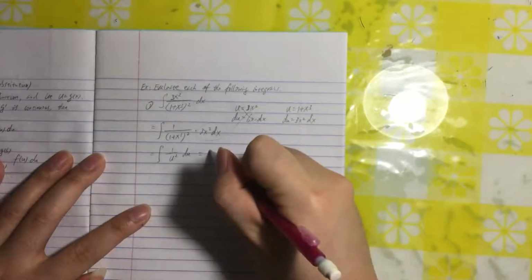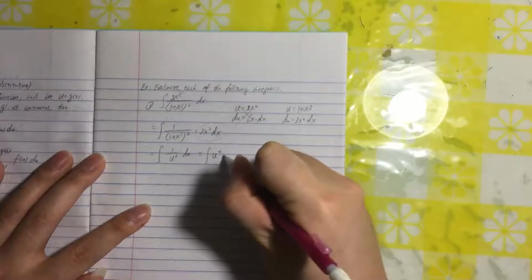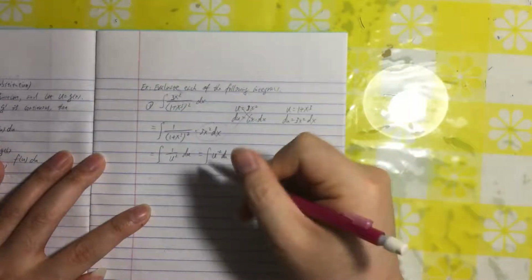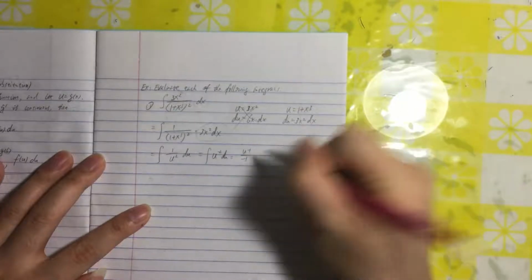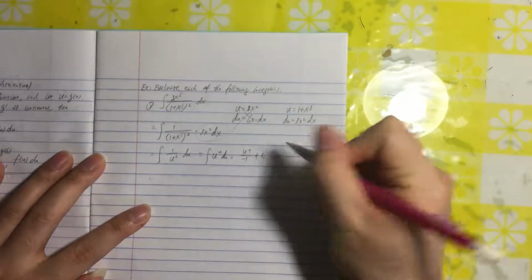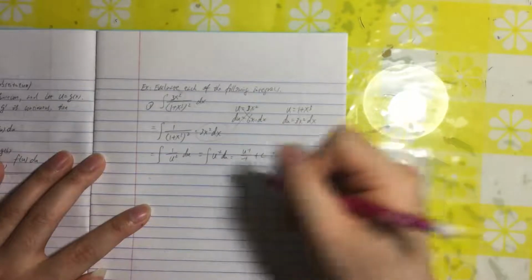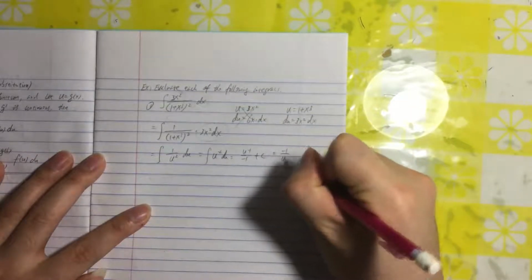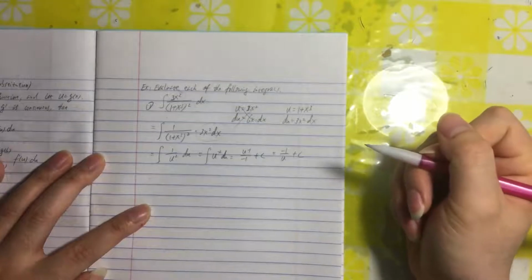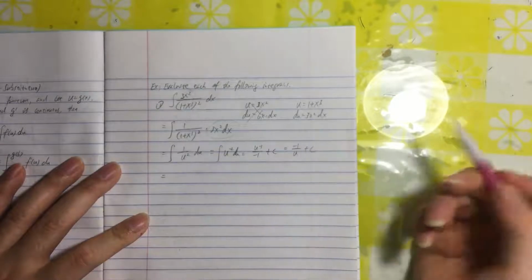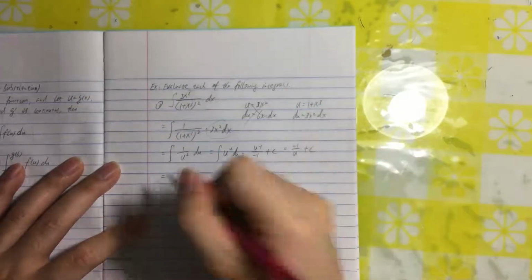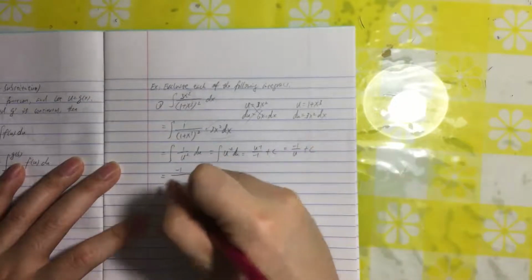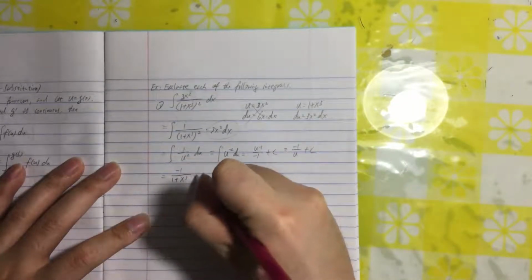1 over u squared can be rewritten as u raised to negative 2 du. Then take the antiderivative using the power rule. Add 1 to the exponent, divide by the new exponent, and add c. U raised to negative 1 over negative 1 can be rewritten as negative 1 over u plus c. Then for the final answer, replace u with 1 plus x cubed. For the final answer, we can't have u here. We must write it in terms of x. So we get negative 1 over 1 plus x cubed, plus c.